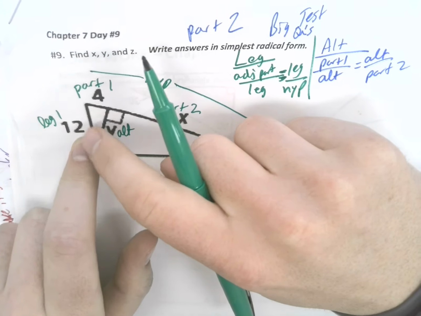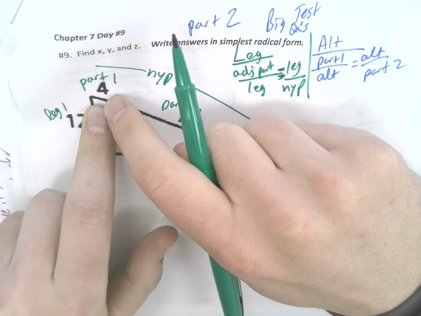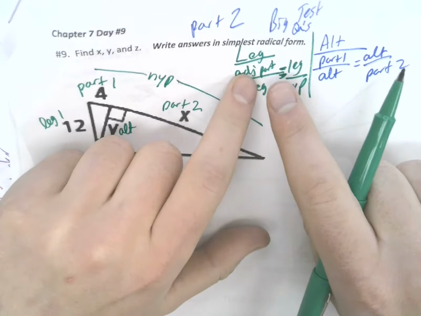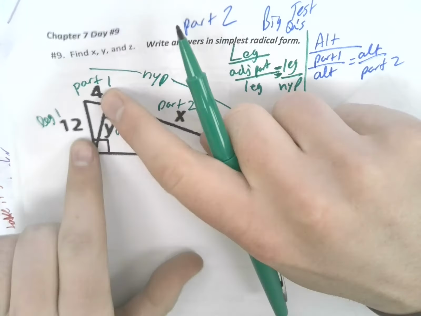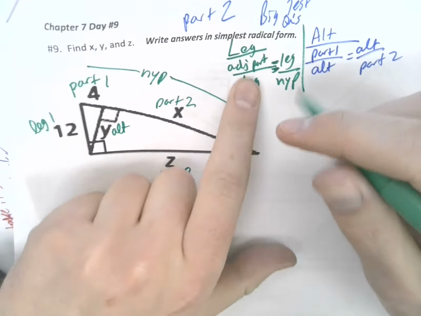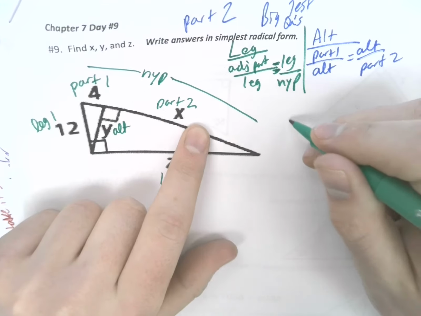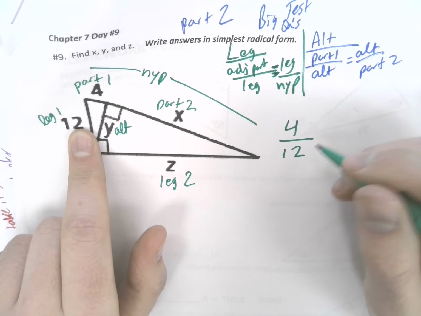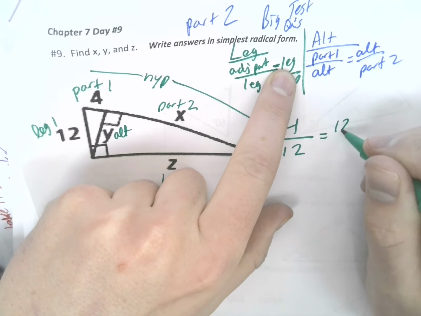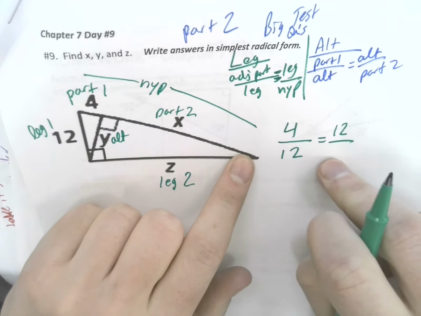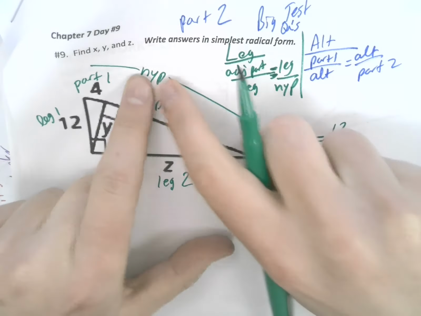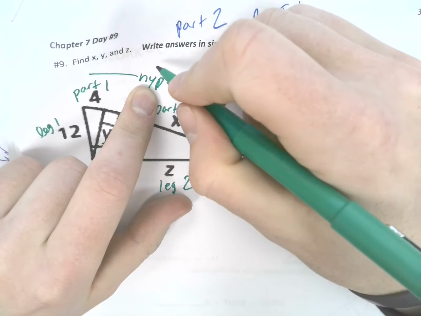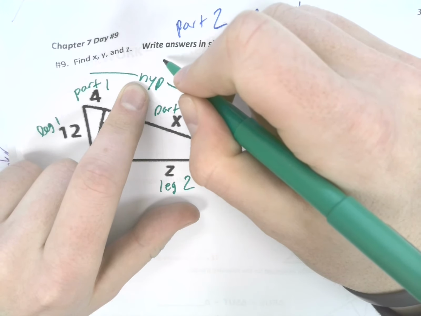Check it out. We know leg 1, don't we? We know part 1. These are the only two things we actually know. So we're going to have to stick with the leg formula here. And let's just plug in what we know. So we've got part 1, the adjacent part is 4, equal to leg 1, 12 over, and here's the cool part. What do you guys want to call the hypotenuse that we don't know? It's not actually one of our letters. I'm going to call this, let's go T.